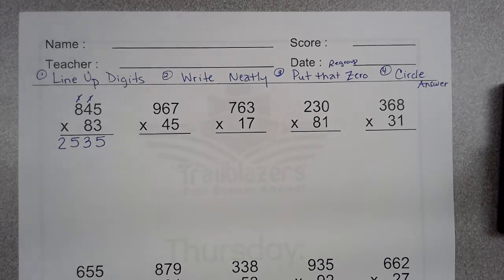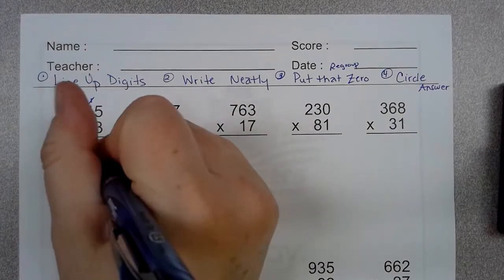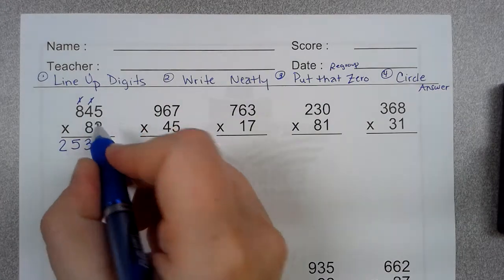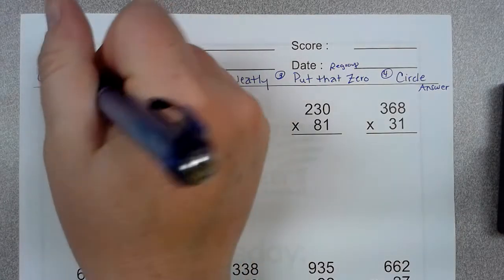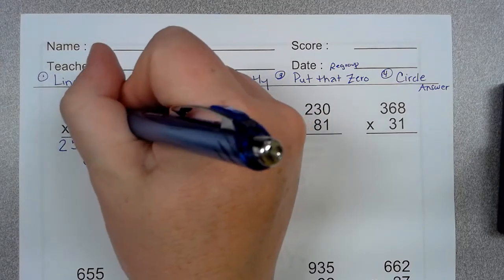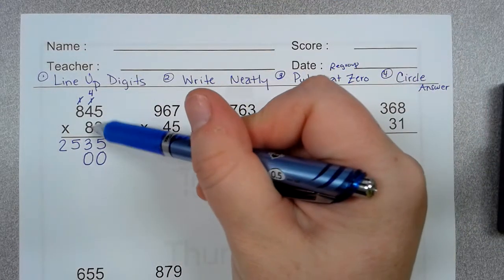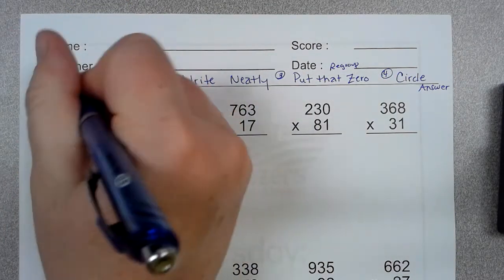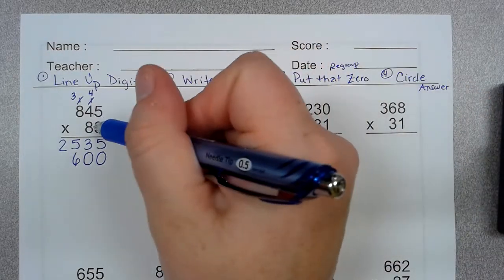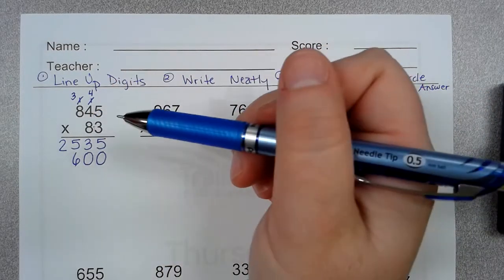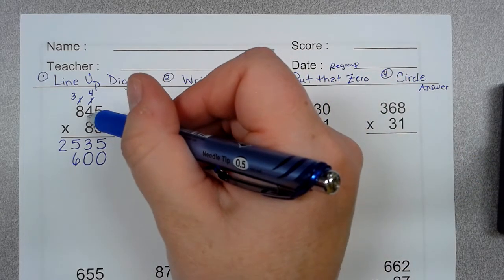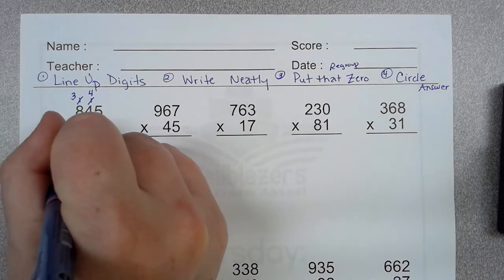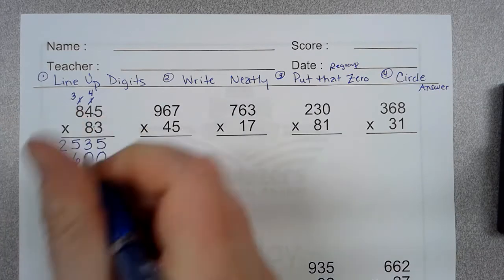Now I have to put my 0 down in the ones place because I'm moving over to the tens. 8 times 5 is 40, so I put my 0 down and carry my 4. 8 times 4 is 32, plus 4 is 36, so I put my 6 here and bump up my 3. 8 times 8 is 64. We just know that. 64 plus 3 is 67. I got ahead of myself. Sometimes I do that.